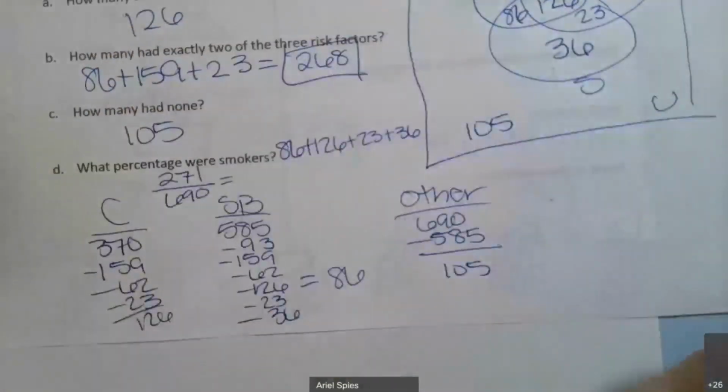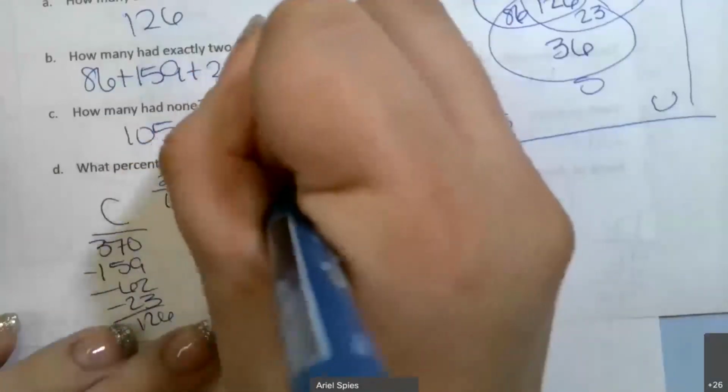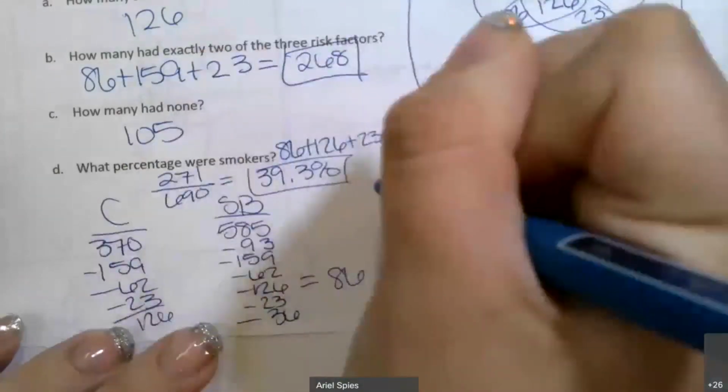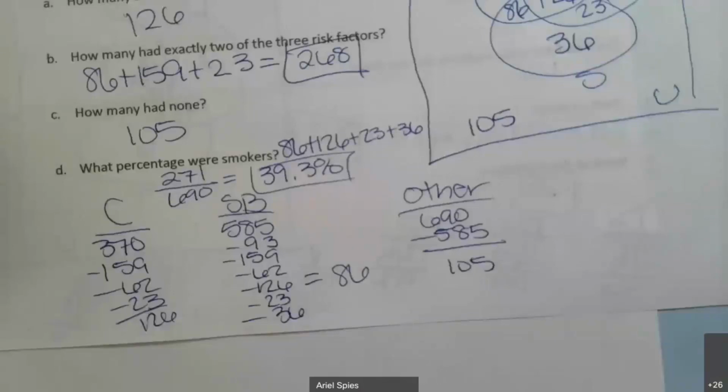So then I have 690 is the total number of people because I'm finding percent here. So I want to do 271 divided by 690. 39.4%. 39.3 is what I got. Yeah, our calculators disagree. Questions there?